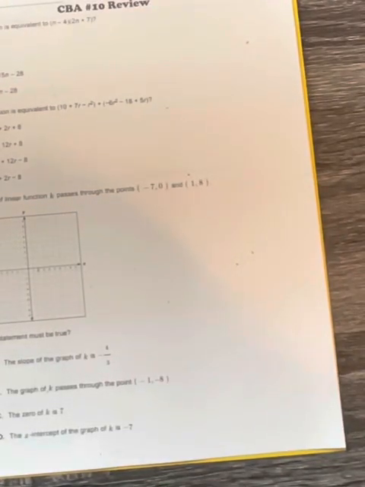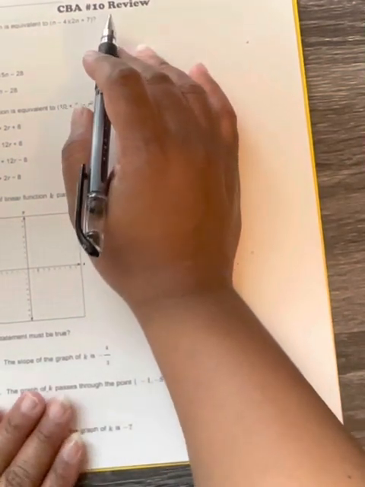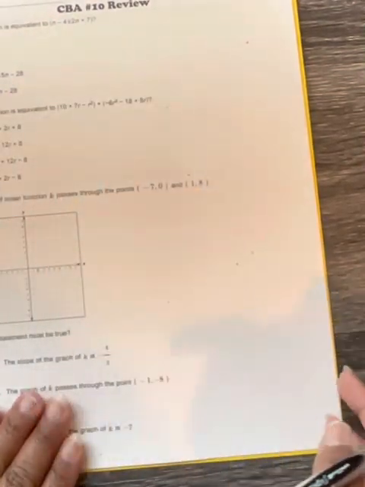All right, guys, here's the review. So it says we're doing CBA 10. And remember, I told you that there are going to be 5 different categories on this test for tomorrow.